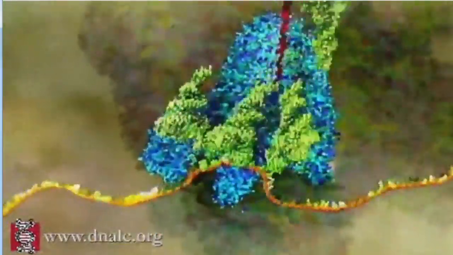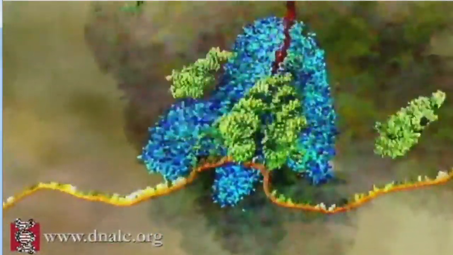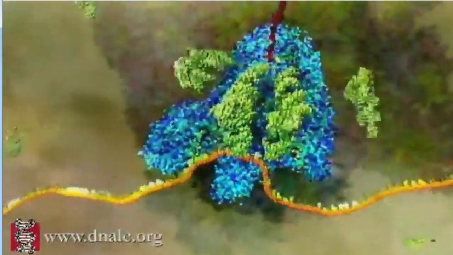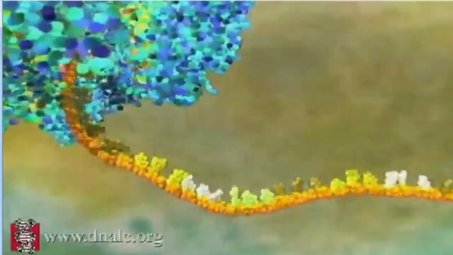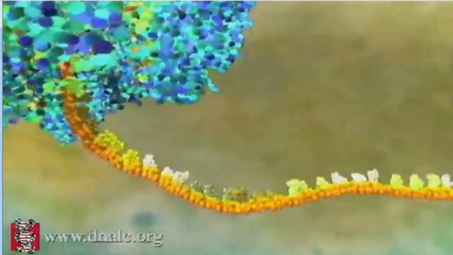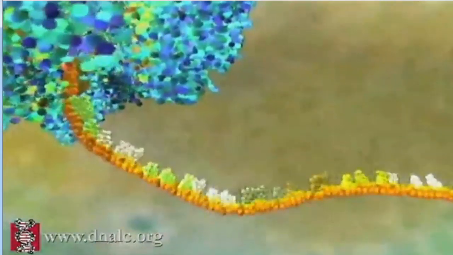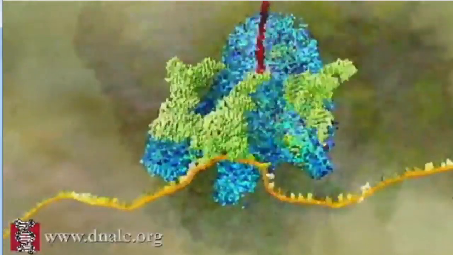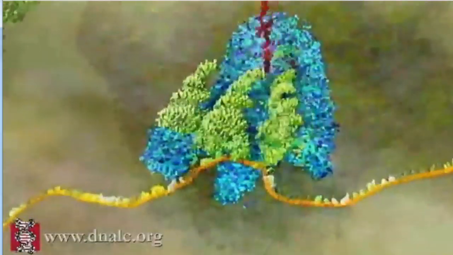Inside the ribosome, the RNA is pulled through like a tape. The code for each amino acid is read off, 3 letters at a time, and matched to 3 corresponding letters on the transfer molecules. When the right transfer molecule plugs in, the amino acid it carries is added to the growing protein chain.